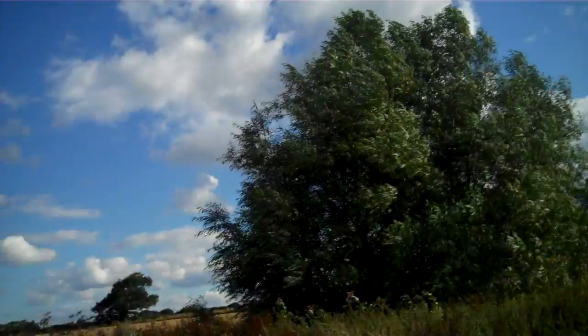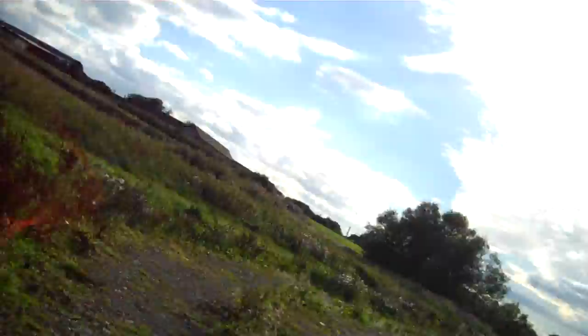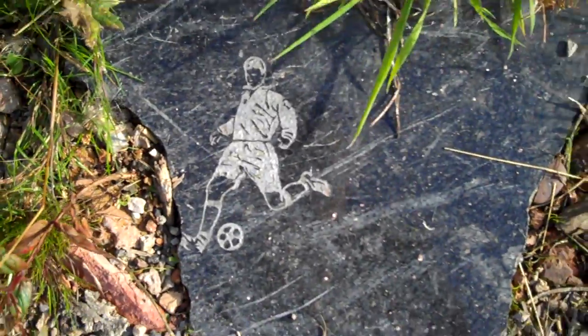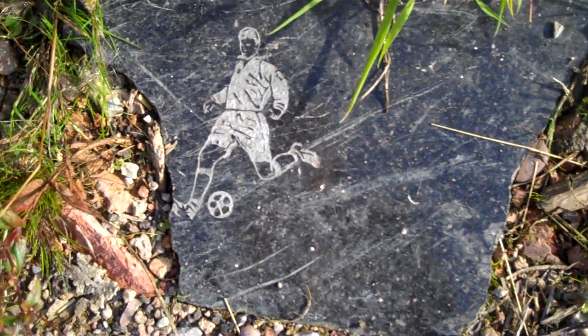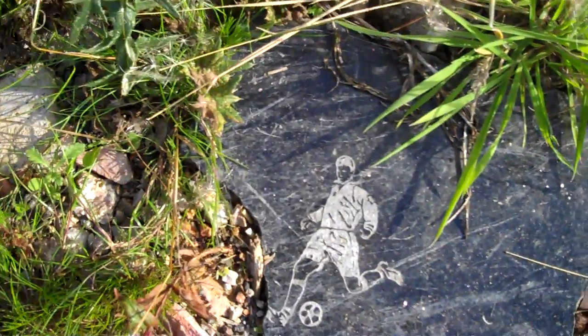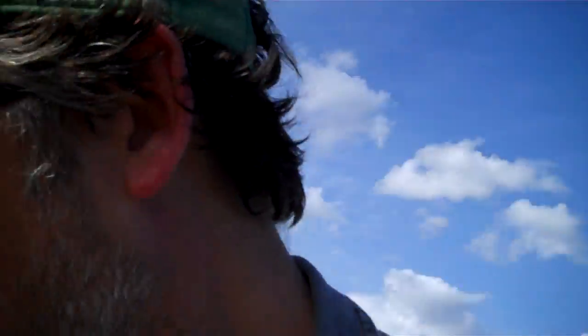Sorry, I just got to stop here. Look, in the middle of a field, right? And there's a stone, and it's got a picture of a footballer on it. Now, how the fuck did that get there? Anyway, sorry, that's a real distraction.